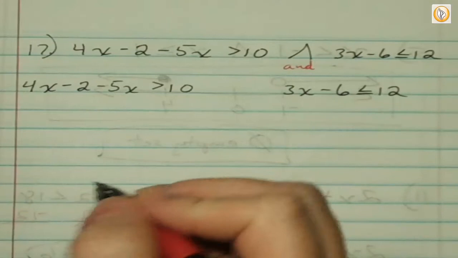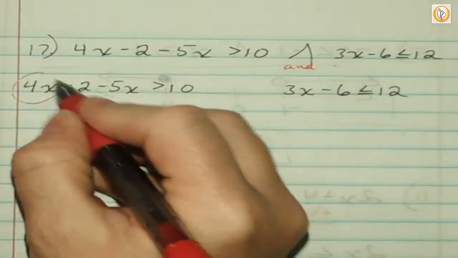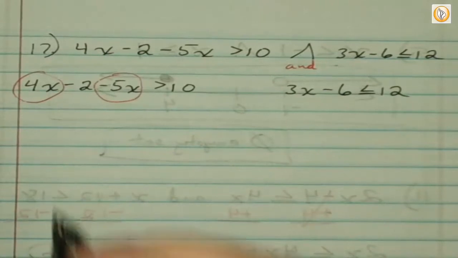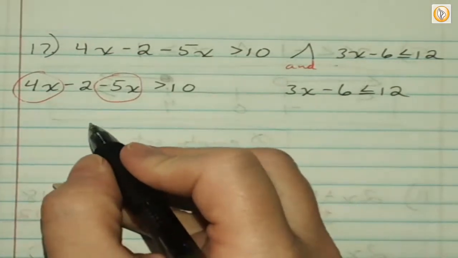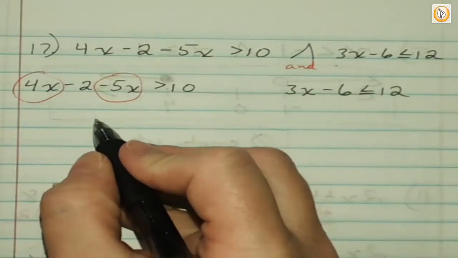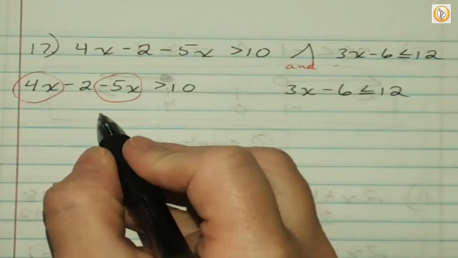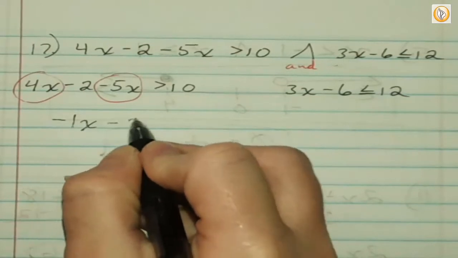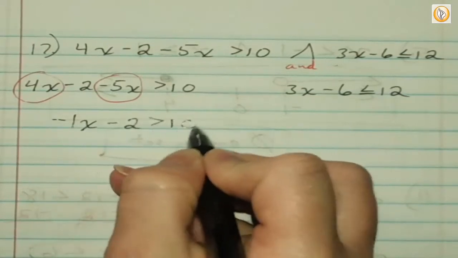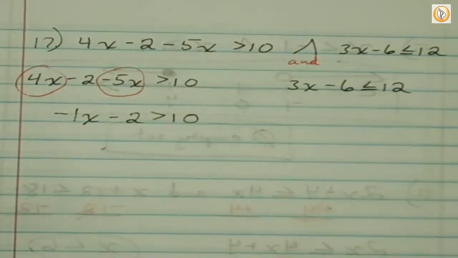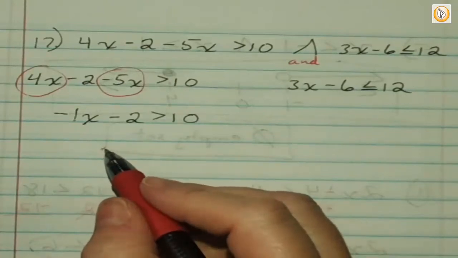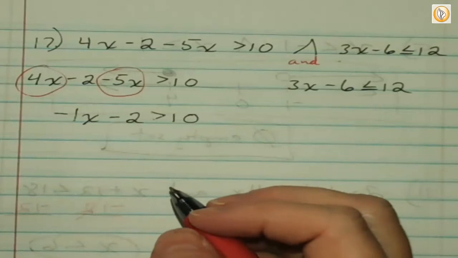Combine like terms, which is 4 and negative 4x and then 5x. And what does that become? Negative 1x. And I'm rewriting my problem. Does everyone see where he got negative 1x? All right. Now what do I do?